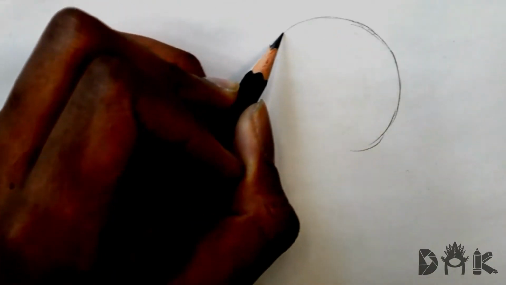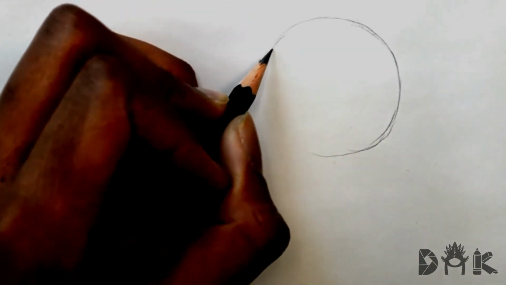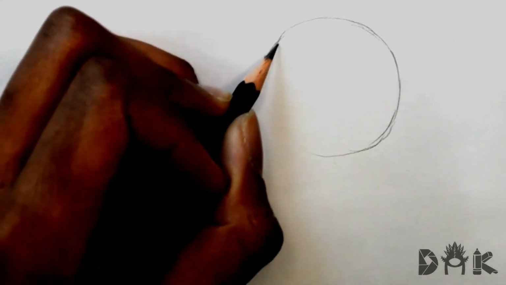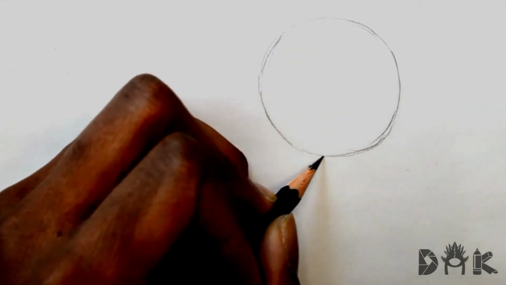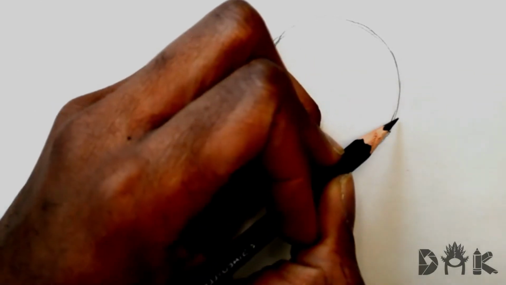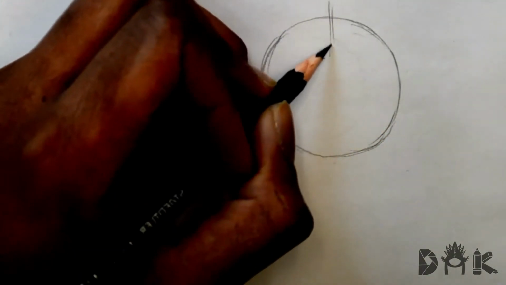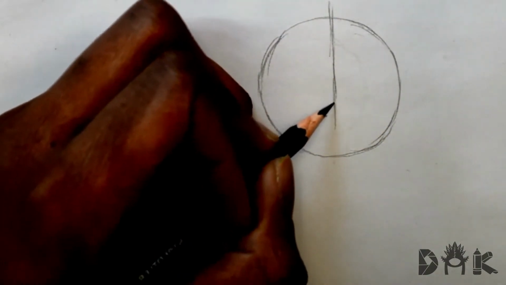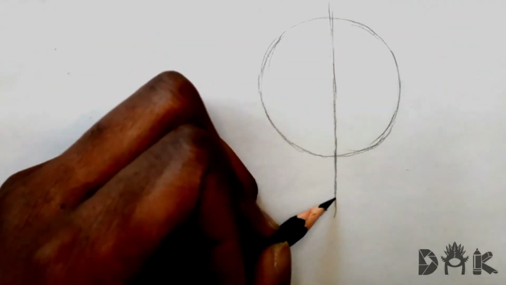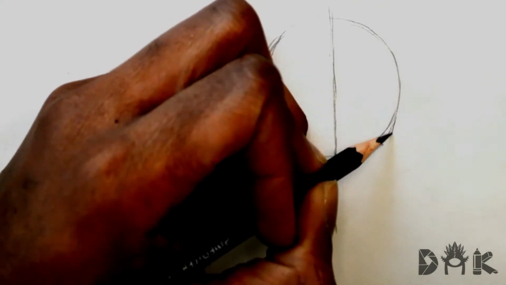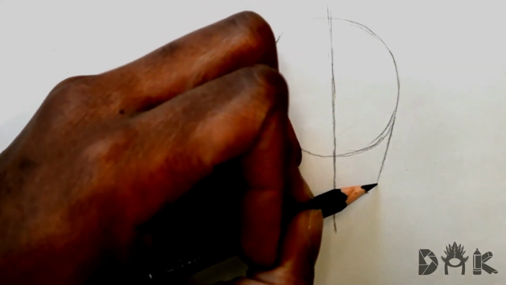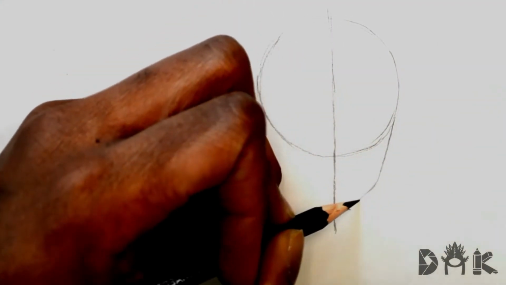So just starting off with the circle. Take your time with it. Don't have to be perfect. And he's gonna be tilted to the right a little bit. So I'm bringing down the center line like I normally do, but you will see he will be facing kind of like at an angle. So start dropping in the jawline right here, coming across.